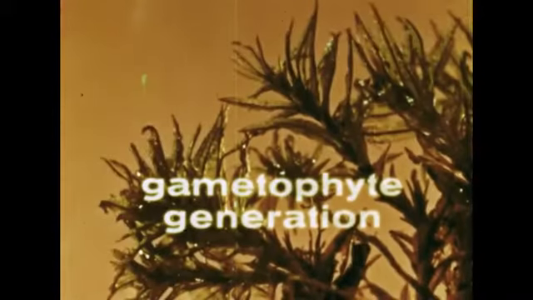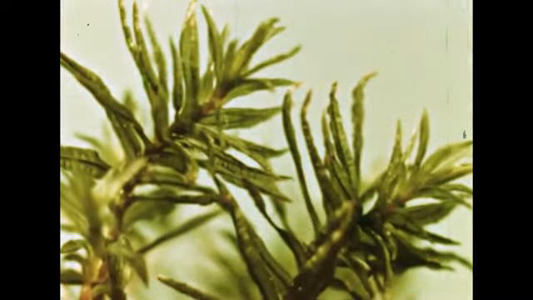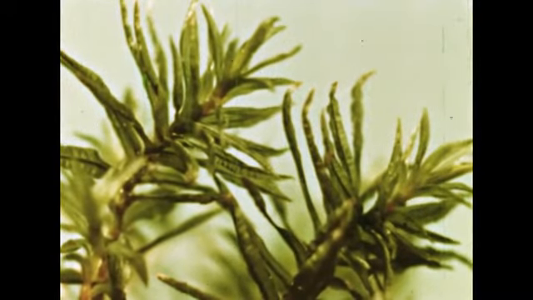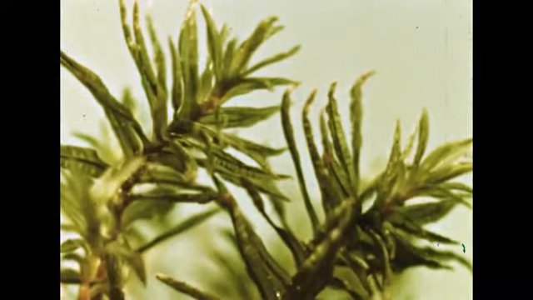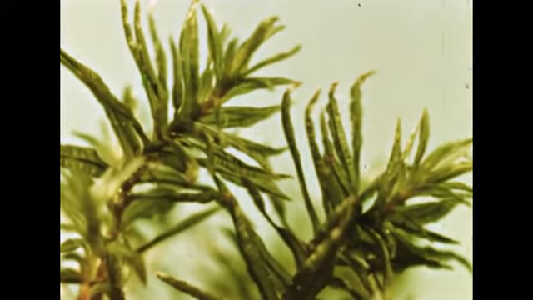Like most land plants, the mosses have alternate generations, and like the liverworts, the dominant structure is the gametophyte generation. But the moss plant, instead of being a simple thallus, has structures which superficially resemble the roots, stems, and leaves of higher plants. Mosses do not, however, possess the specialized conducting tissues found in ferns and seed plants.